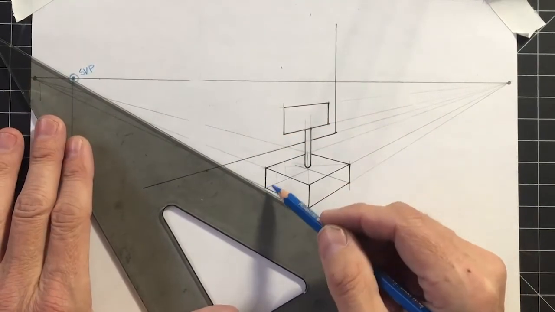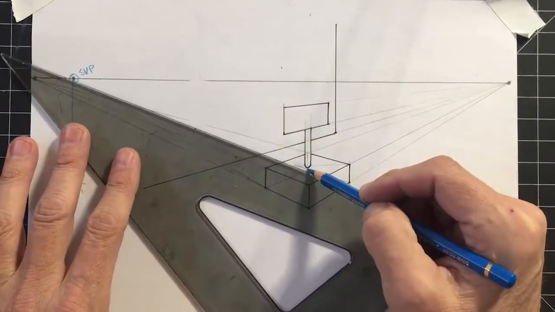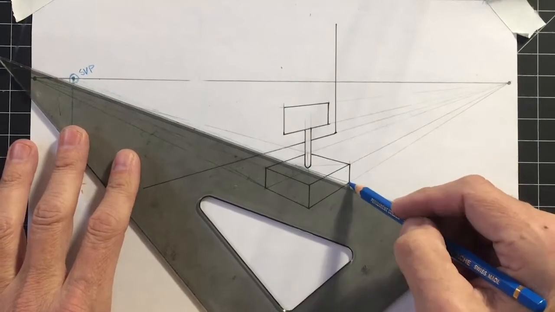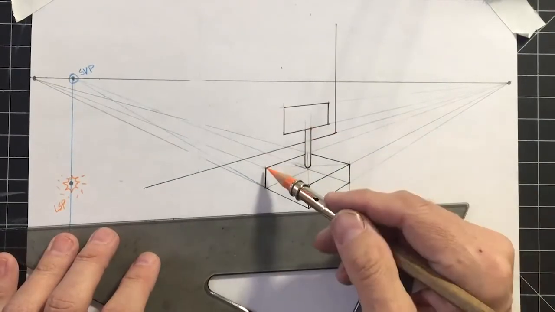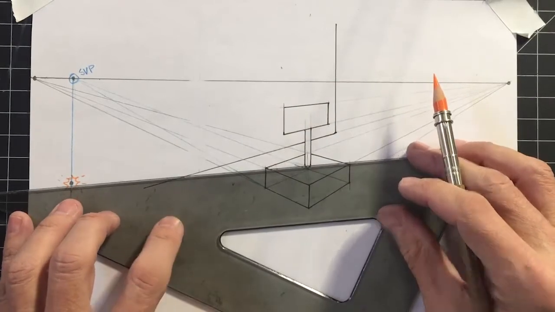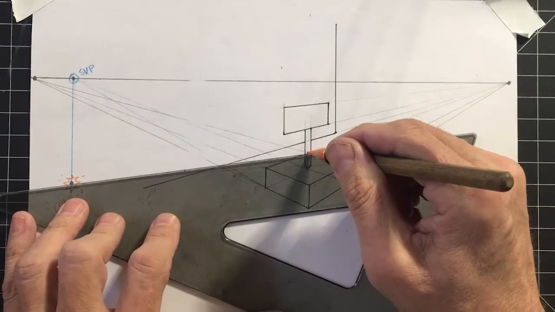So your shadow lines are still going to go through the base, but now they're going to go up towards the shadow vanishing point. And you want to make sure you get all 3 shadow lines in. And then your light lines are still going to go to the light source point, but now they're going to go down to the light source point because of its new direction.